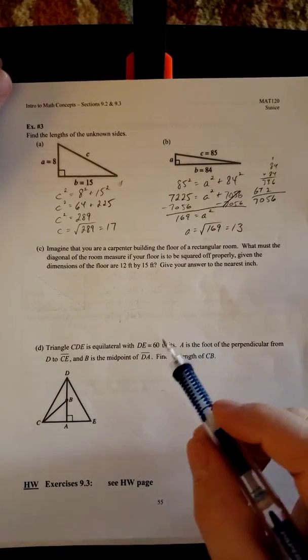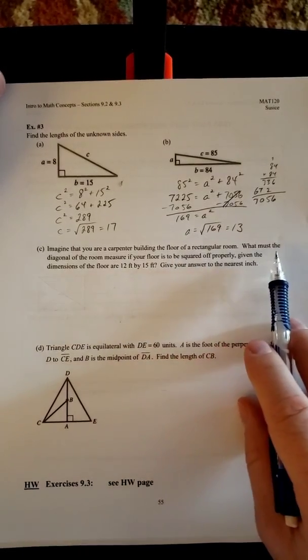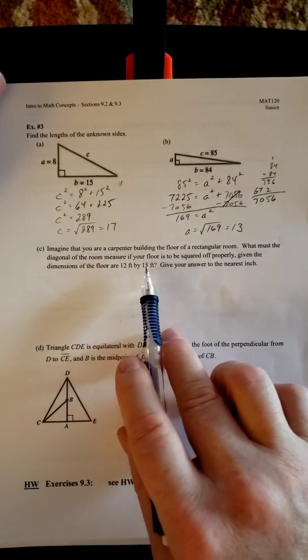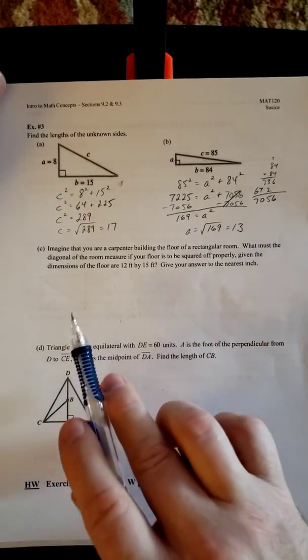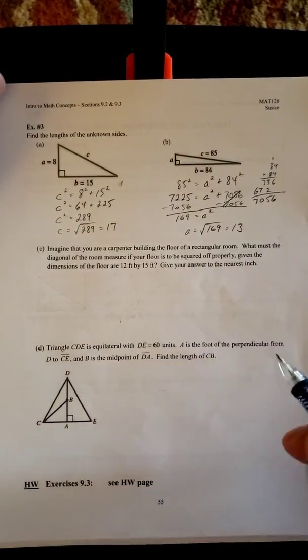All right, so now for these last two questions, we got, imagine that you're a carpenter building a floor of a rectangular room. What must the diagonal of the room measure if your floor is to be squared off properly? Given the dimensions of the floor are 12 feet by 15 feet, give your answer to the nearest inch.